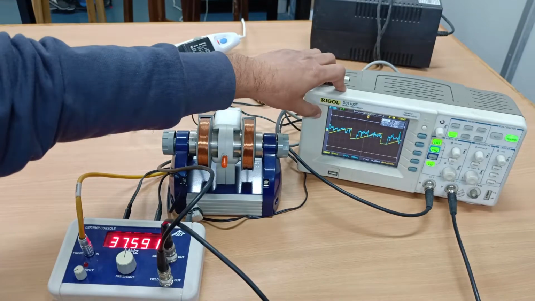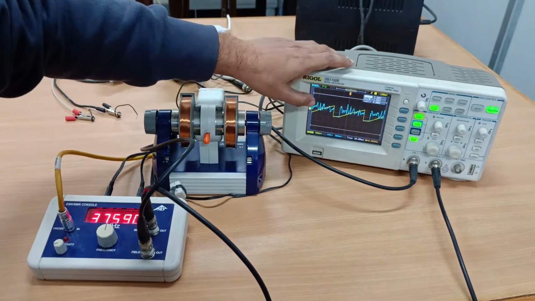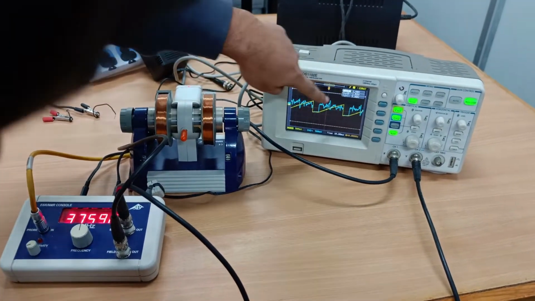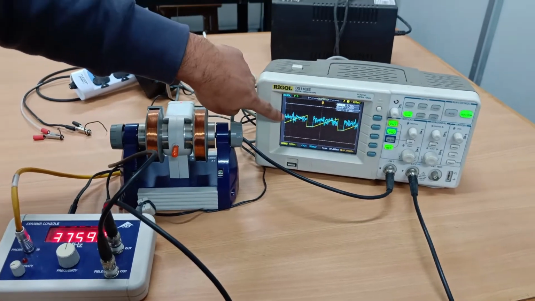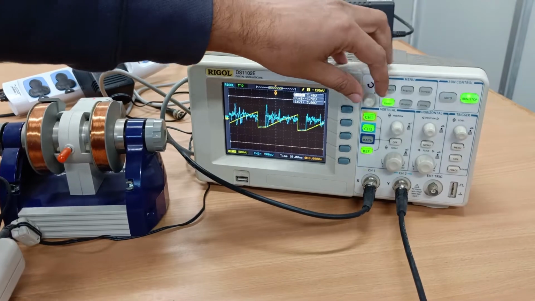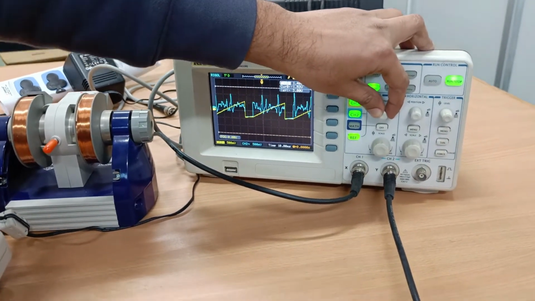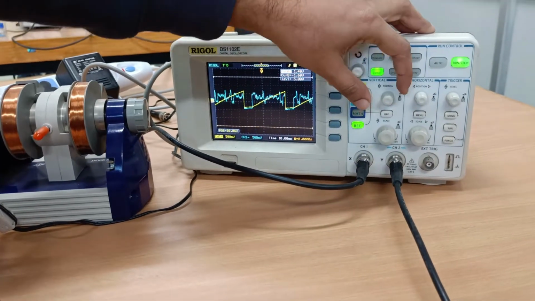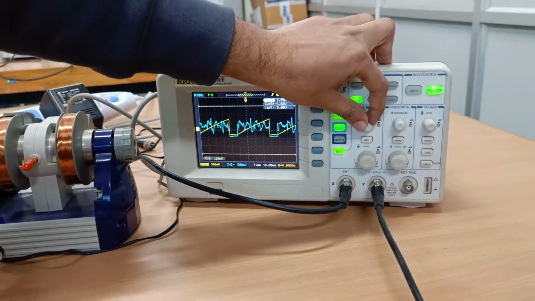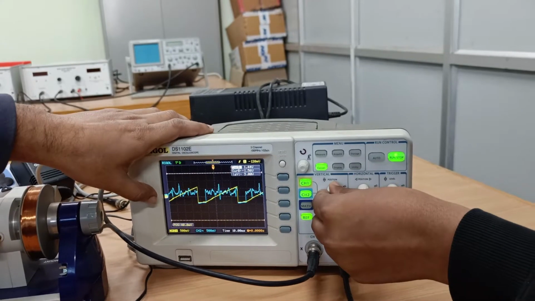Now we have to take the things in the same line. Channel 1 and channel 2 should be on the same line, so we move it upward a little bit so that channel 1 and channel 2 coincide with one another.